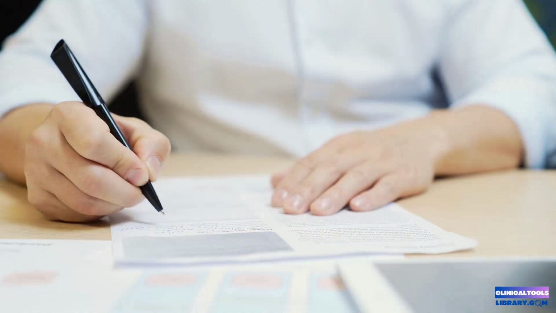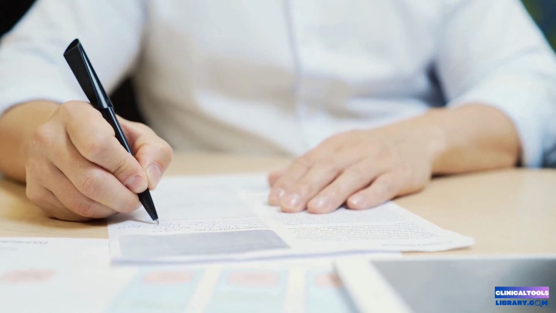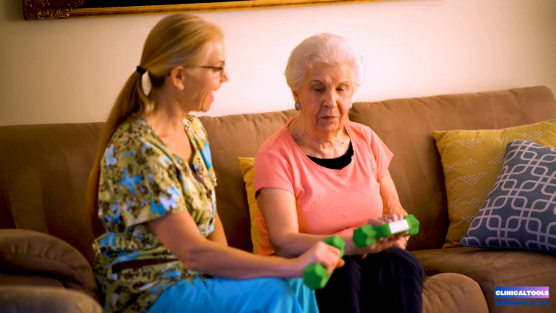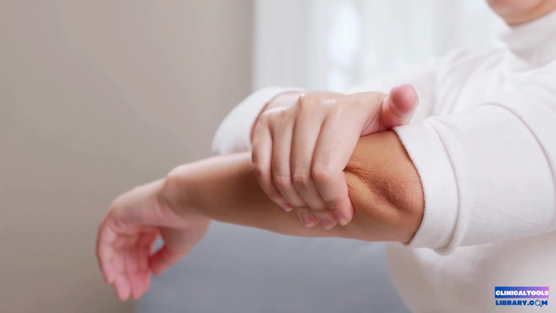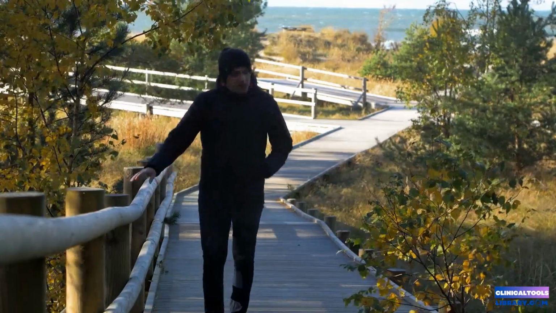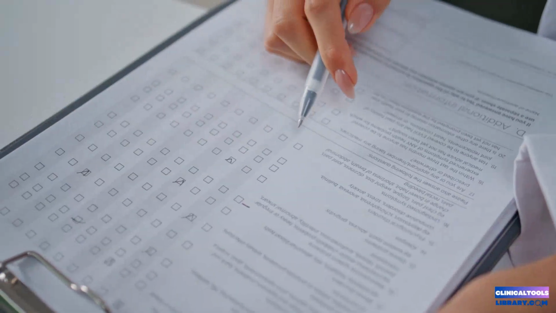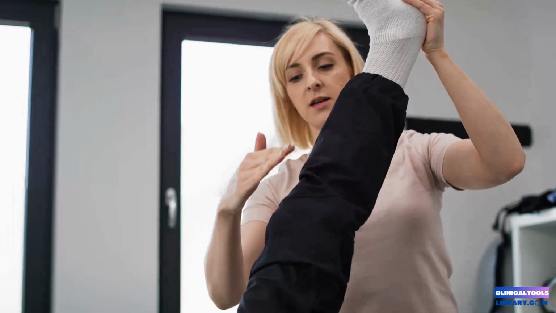The Quick Disabilities of the Arm, Shoulder, and Hand questionnaire is indicated for patients experiencing upper extremity musculoskeletal disorders. It is most relevant for individuals with conditions affecting the hand, wrist, or arm, such as distal radius fractures, carpal tunnel syndrome, and rotator cuff injuries.